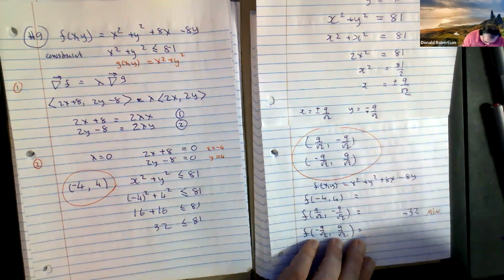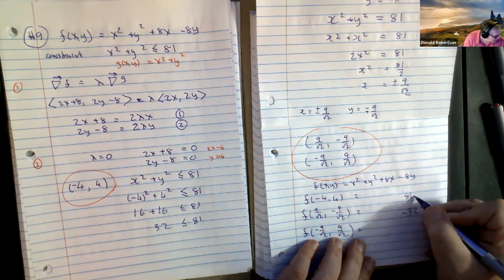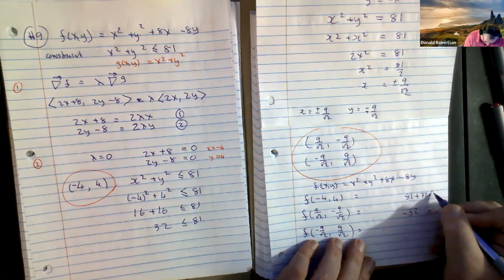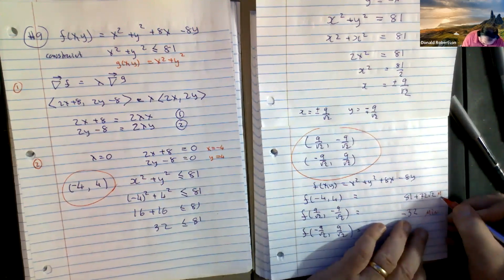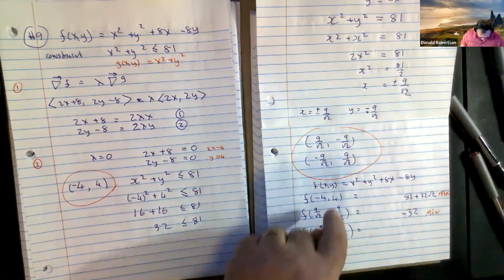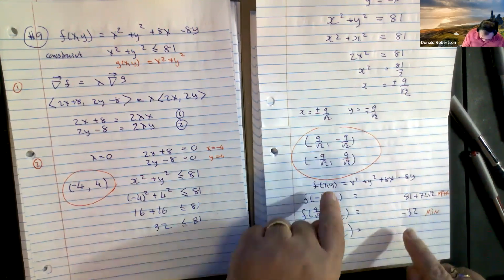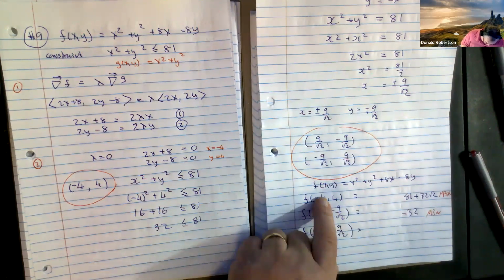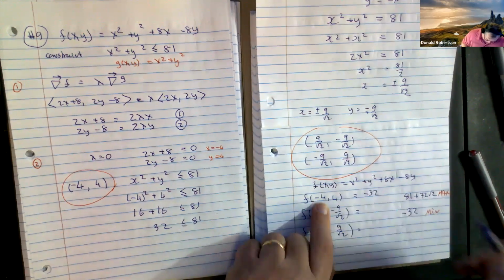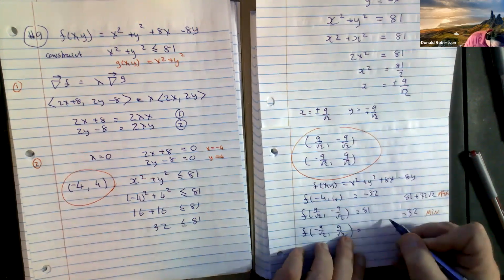And the biggest answer you're going to get is 81 plus 72 root 2, and we're going to call that the maximum. Now, I don't know which one of those 3 gets you that and which one gets you the other, but if you plug them in, you'll find them. Can we just pretend that that one there gave me negative 32 and that this one here gave me the other answer?